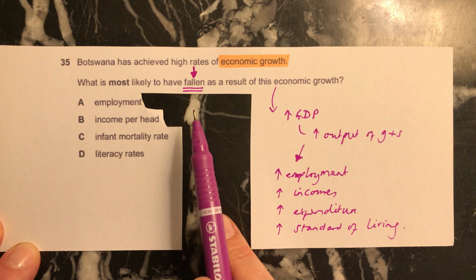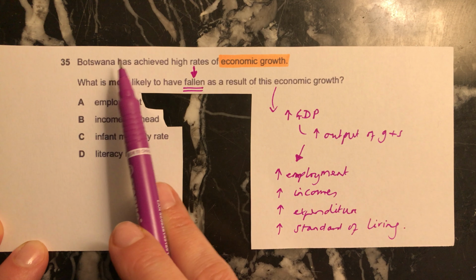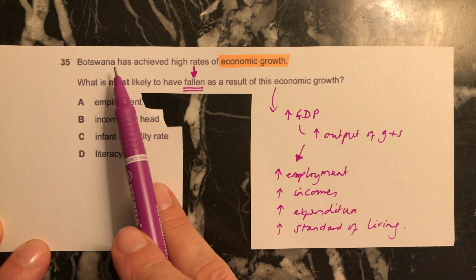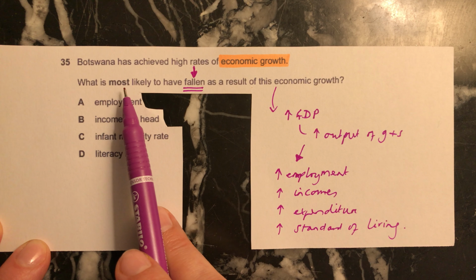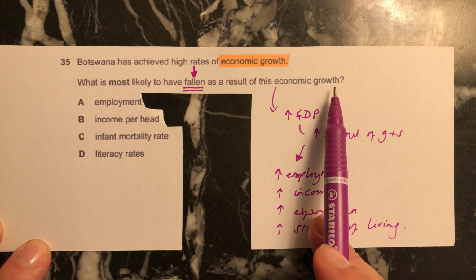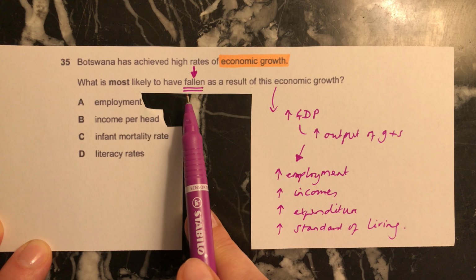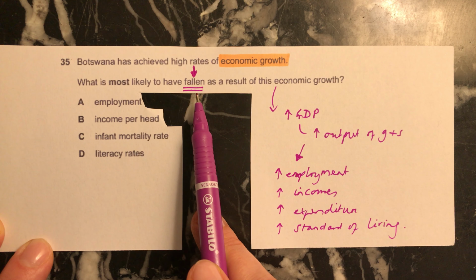This is a short multiple choice question about economic growth, and it says Botswana, that's a country in Africa, has achieved high rates of economic growth. What is most likely to have fallen as a result of this economic growth? Be careful, they try and trick you with the words that they use by making things negative, positive, opposite of each other, that sort of thing.